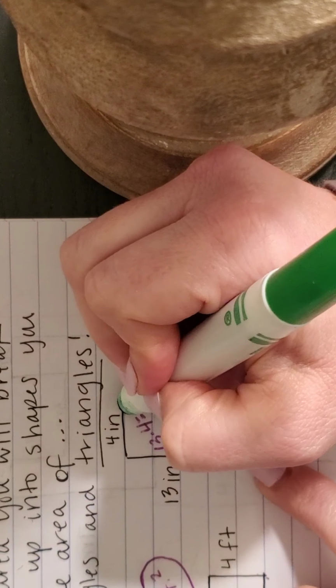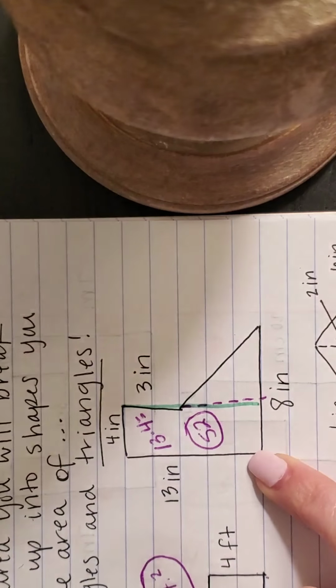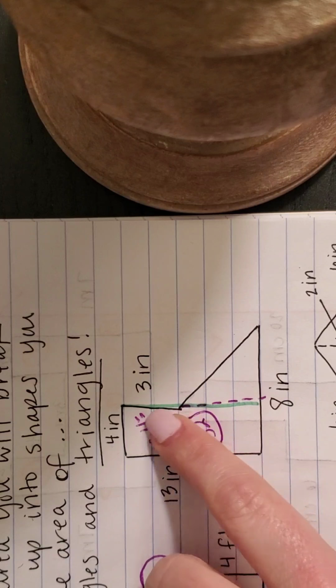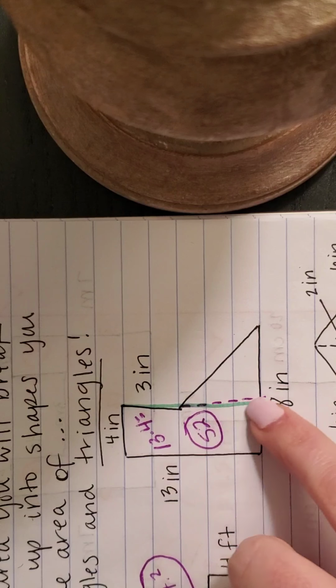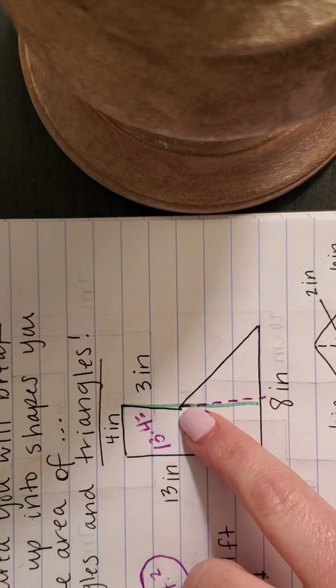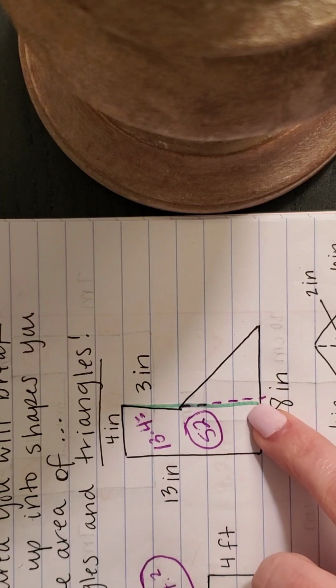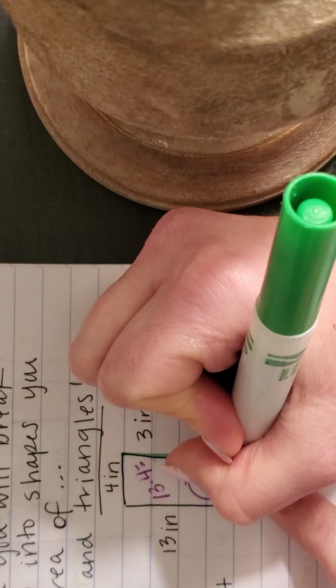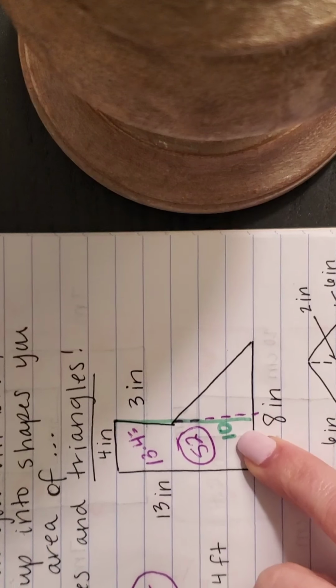So I know that this whole side should also equal 13. So if I know that this top piece right here is 3, what's missing right here so that that whole side can equal 13? If you said 10, then you are correct. So the height of this triangle is 10.